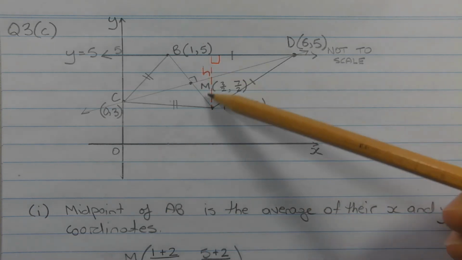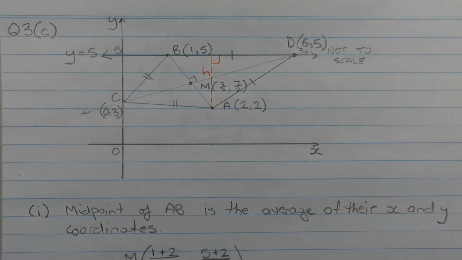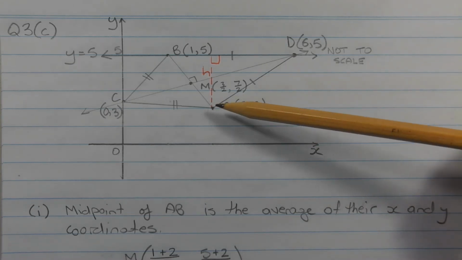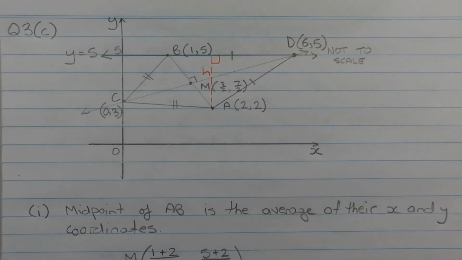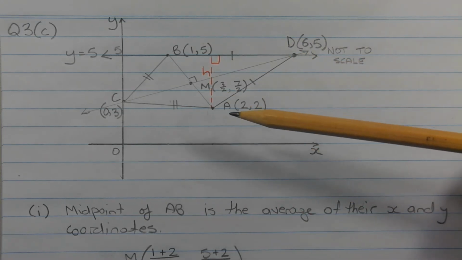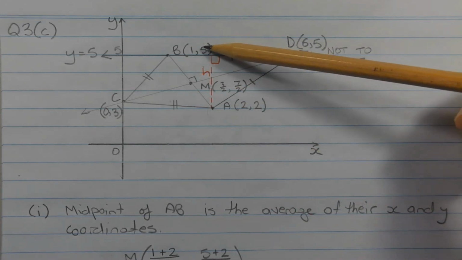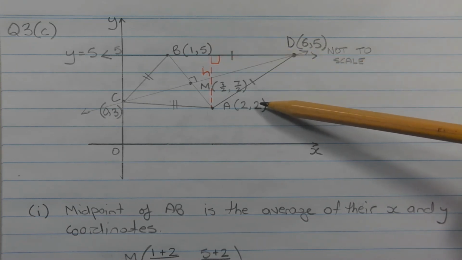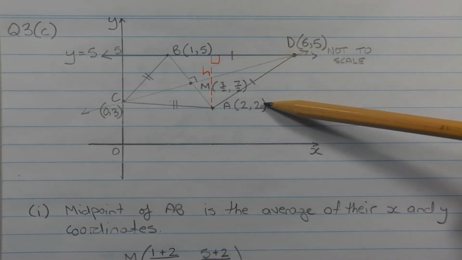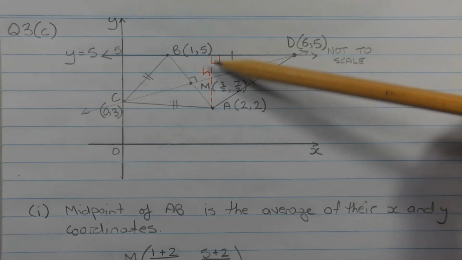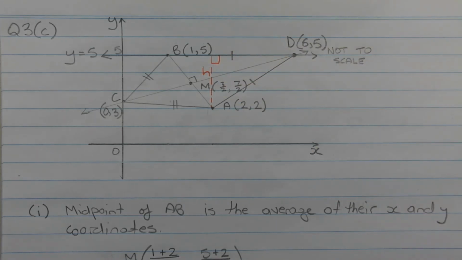To find the perpendicular height of triangle ABD, it's just the difference in height between point A and point B. And we do that by finding the difference between the y-coordinates of point B and point A. And 5 minus 2 equals 3. And that would be the perpendicular height of triangle ABD.